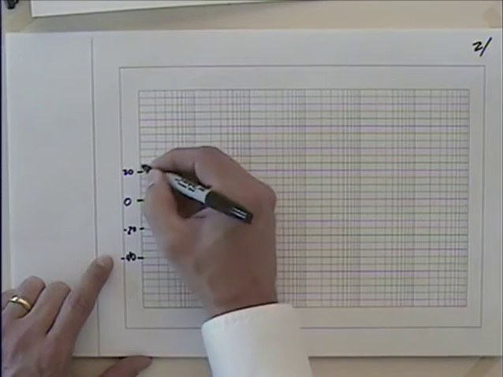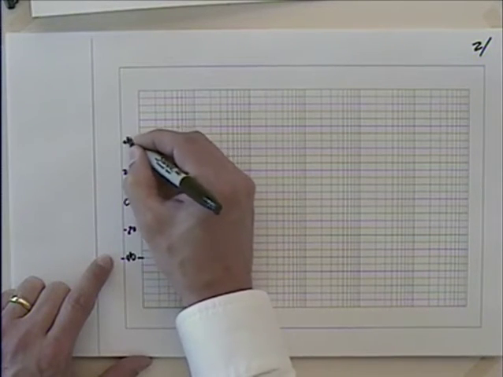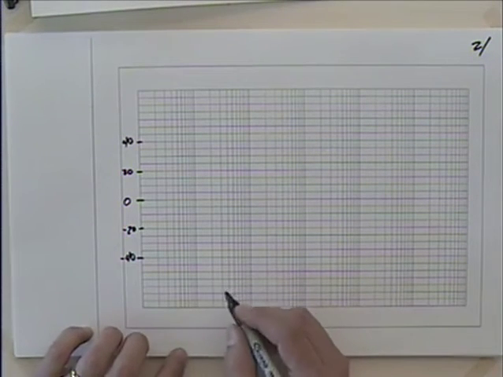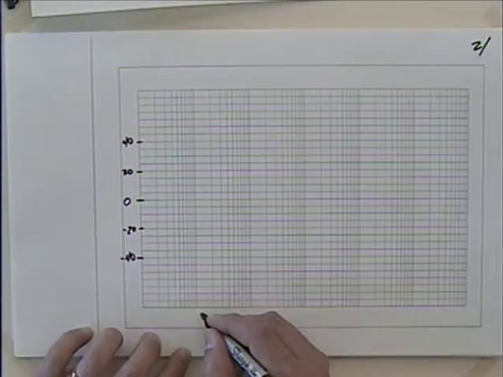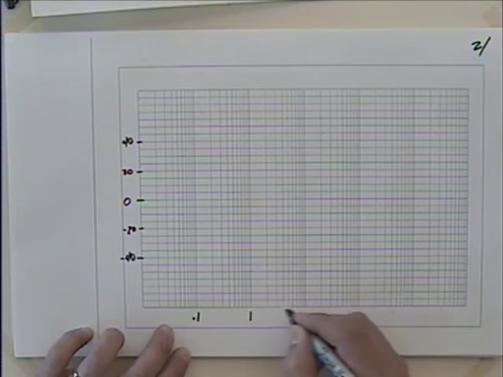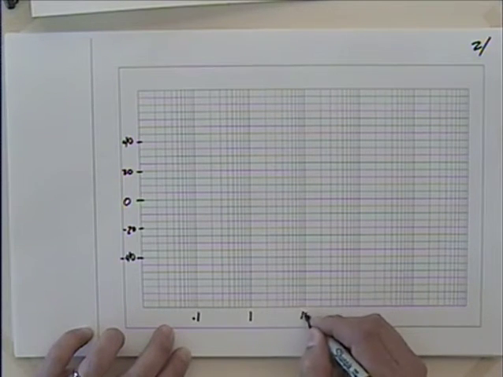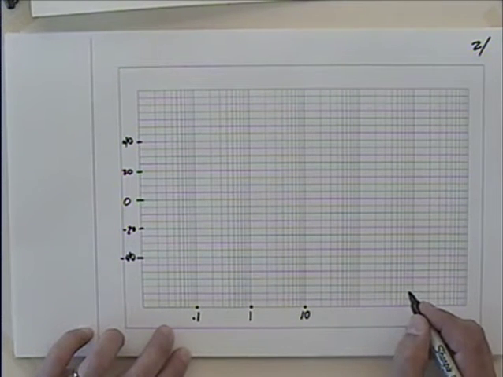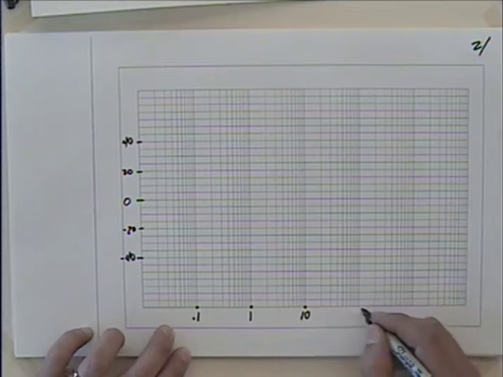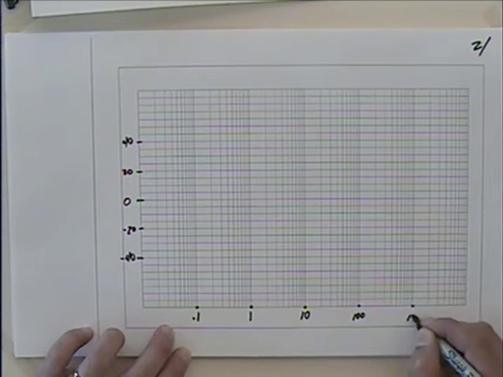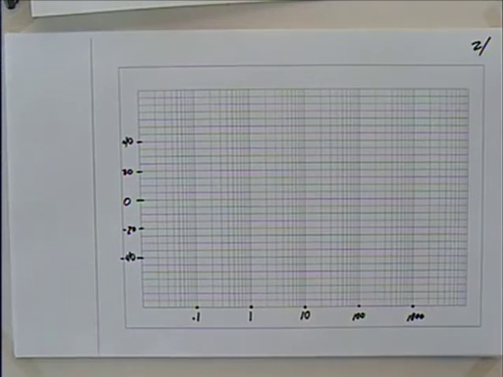There's 20. There's 40, and as for the logs, yeah, I got it right this time. I'm going to say that this is 1. Well, I guess I could say that this is 0.1, and this is 1, and then we have 10. And 100, and we could even say 1,000 if we wanted to. There we go. Okay.